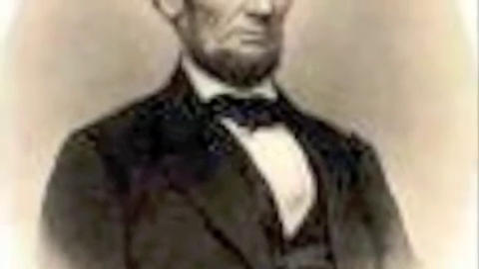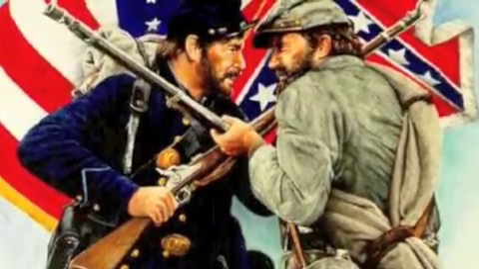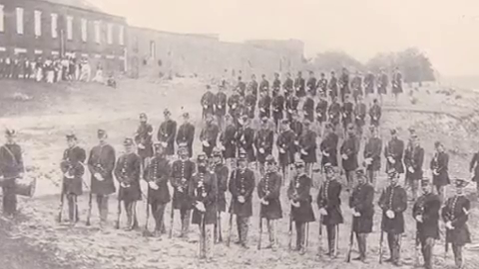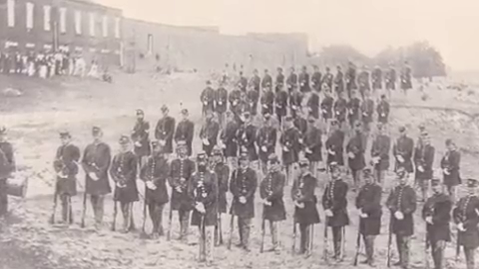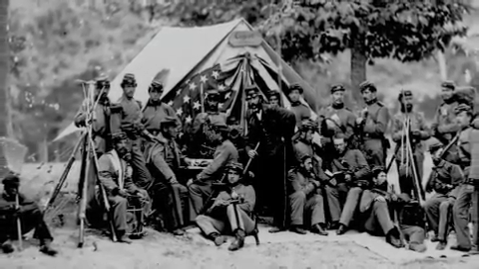In 1861, Abraham Lincoln was elected President of the United States. South Carolina was the first state to secede. After South Carolina, 6 more states seceded, then 4 more states. These 11 states became the Confederate States of America.